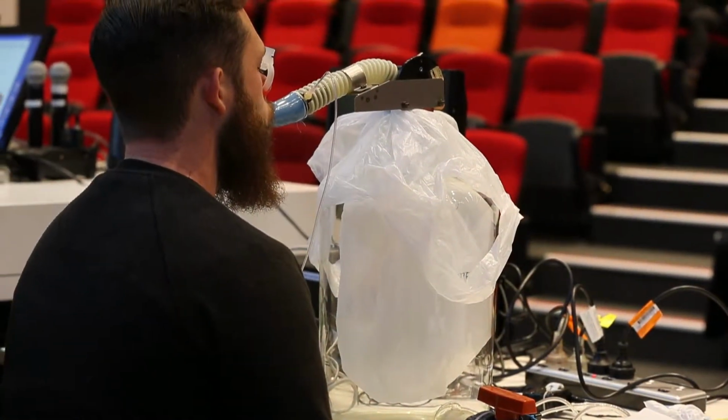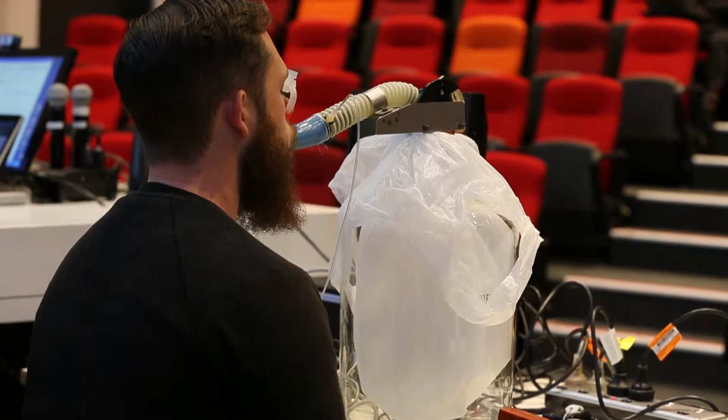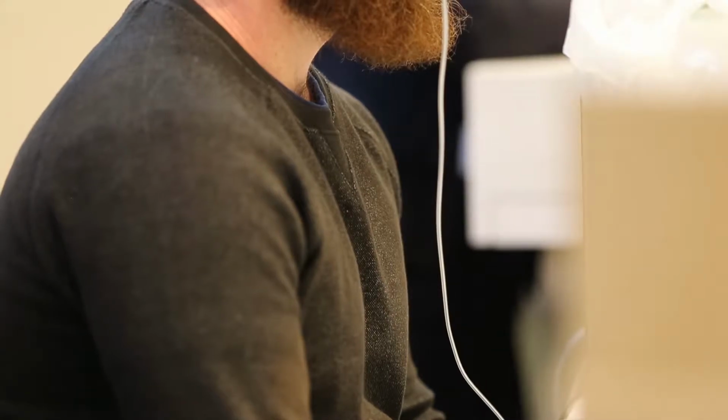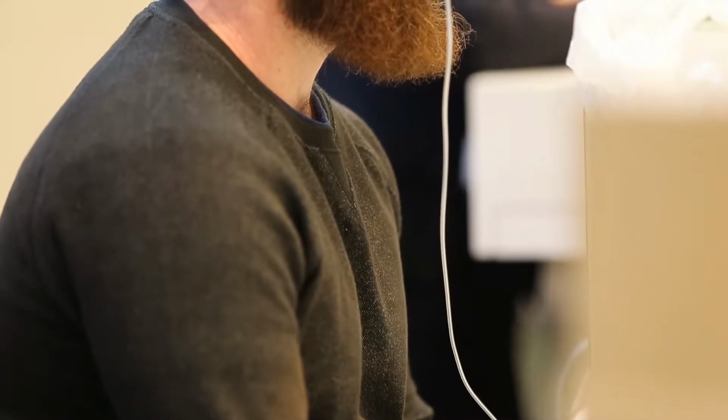You can see that the bag is moving, well, those people at the front can probably see the bag is moving in and out a little bit more than it was. Those of you who can see Zach at the front will see that he's starting to use accessory muscles, his neck muscles here, lifting the chest upwards and forwards during inspiration. You can see his shoulders move.